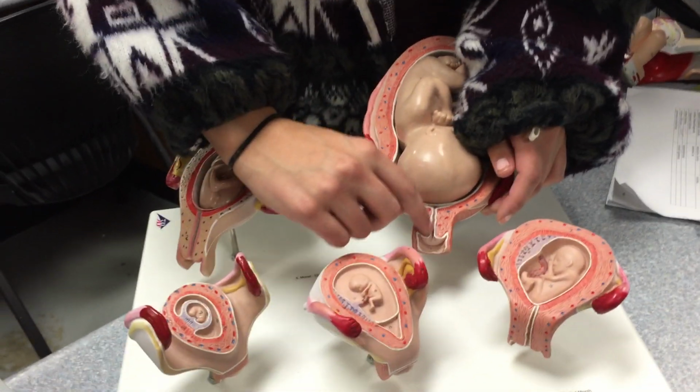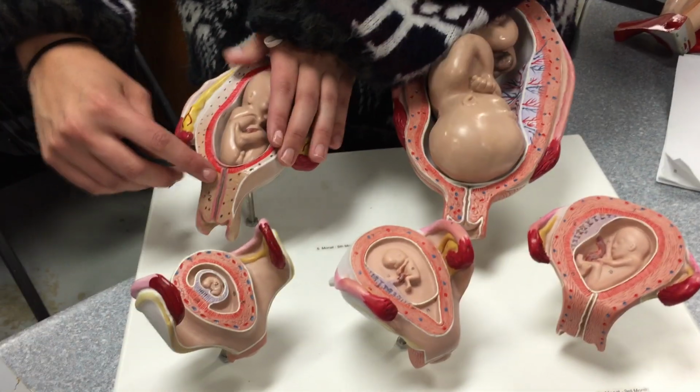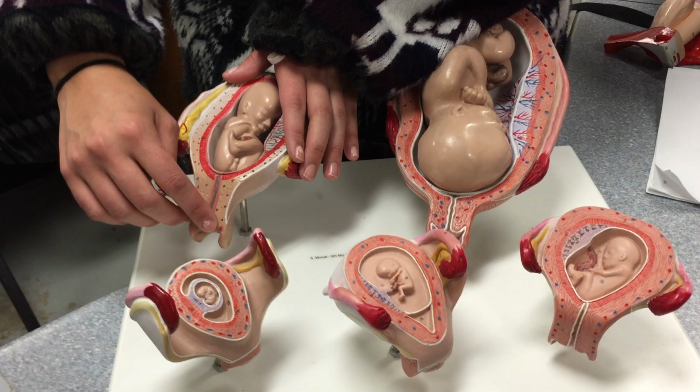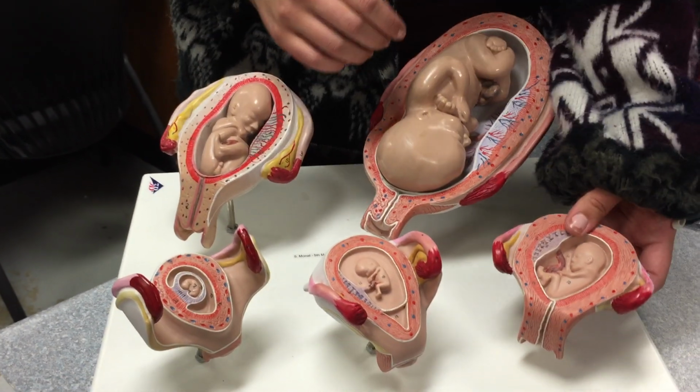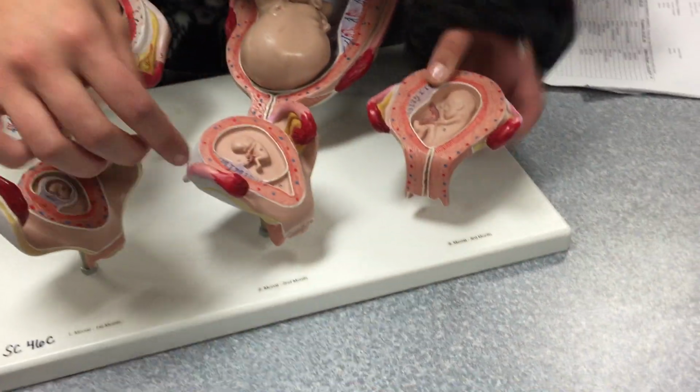And your cervix would be this section right here. It's like the opening to the uterus, sorry. So, vagina, cervix, uterus. Alright, same thing here. This is the cervix, alright?